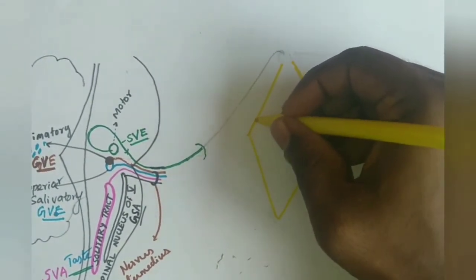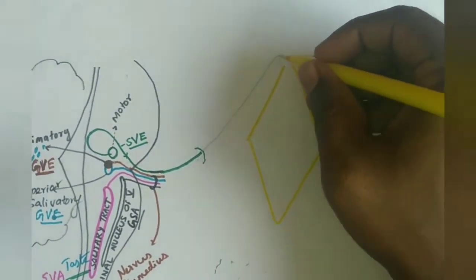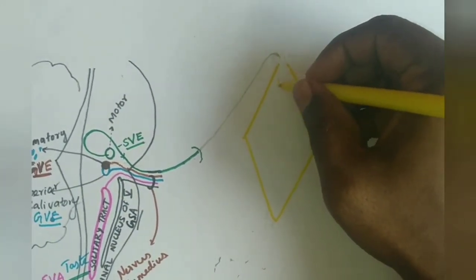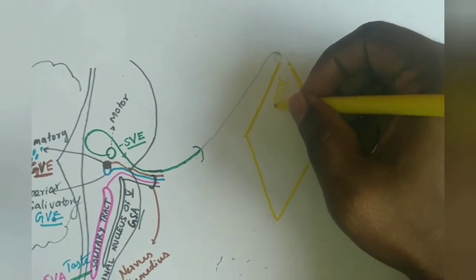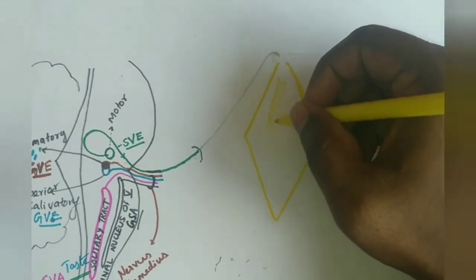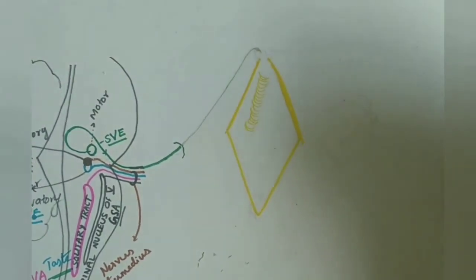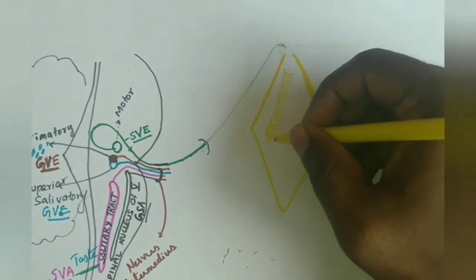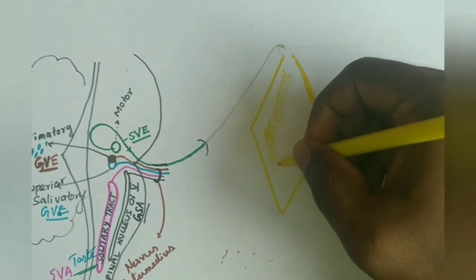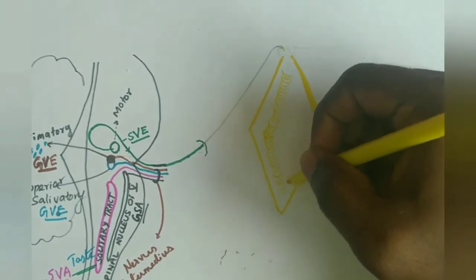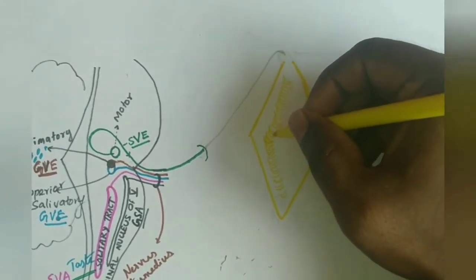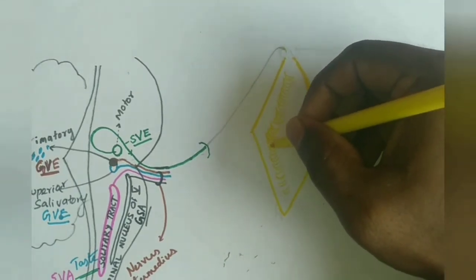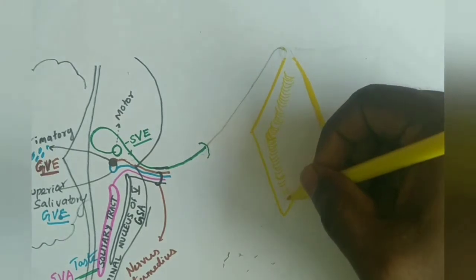Now this nerve which is emerging from here will travel, then take a turn posteriorly, and it will be found in a canal related to the superior aspect of the medial wall of the middle ear. Then it takes a turn down, and this canal is called the facial canal, which is located in the medial wall of the middle ear.